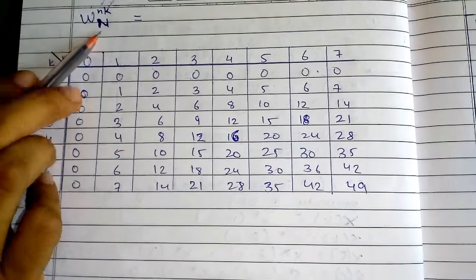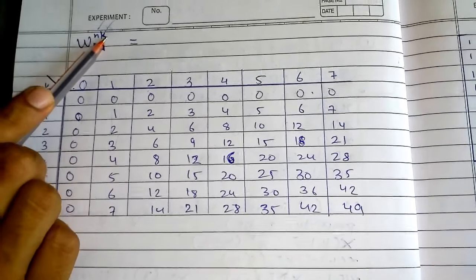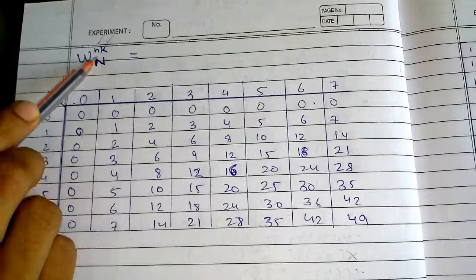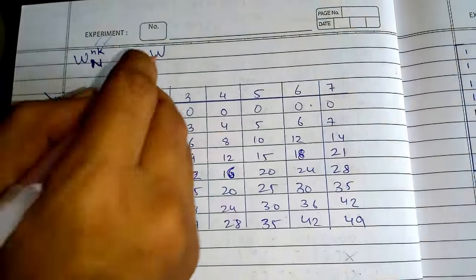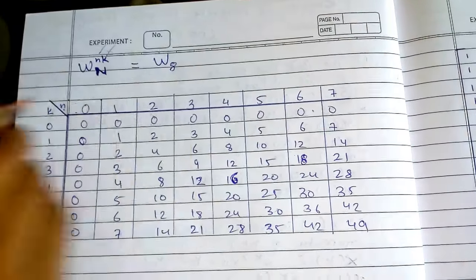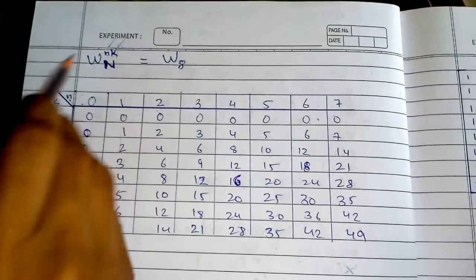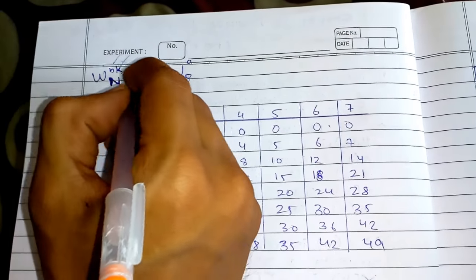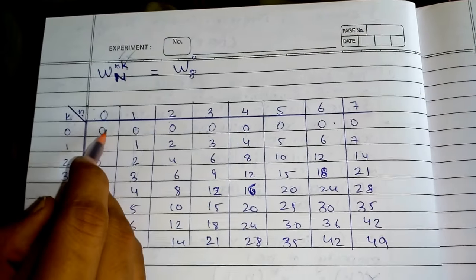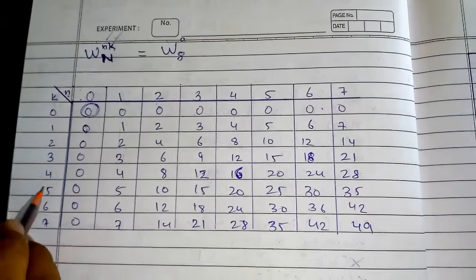Now, just go back a little. Here I wrote omega N raised to nk. What is this? As you saw previously, I had 8 terms, so this is nothing but omega 8, and this nk means the product. If I have n as 0, k as 0, then what I am getting is 0 in the matrix.